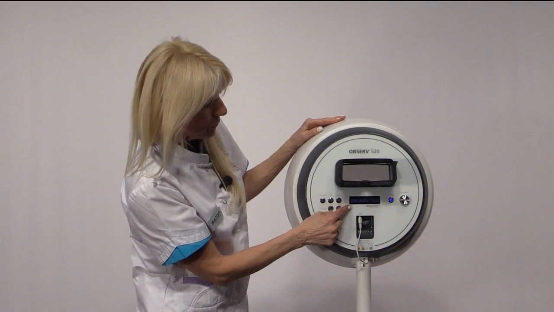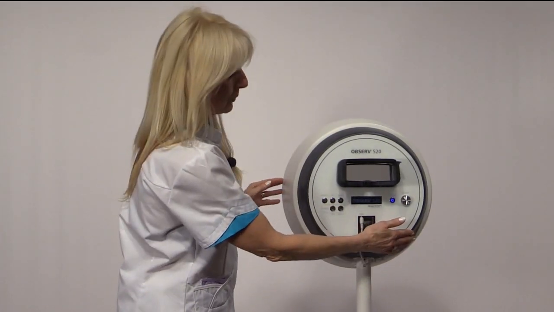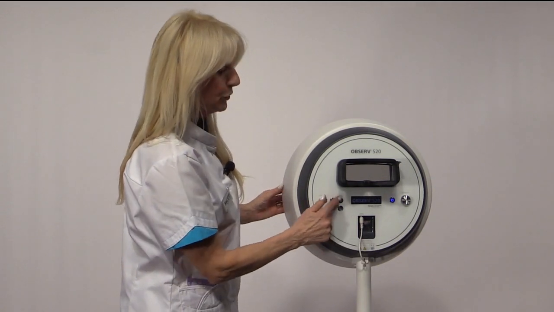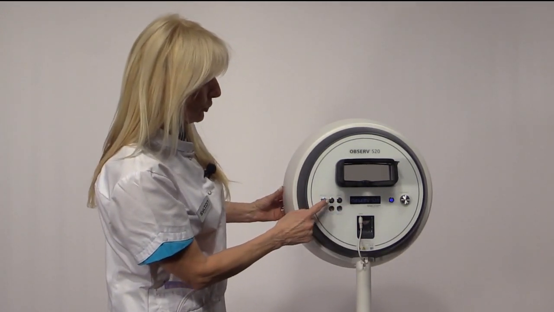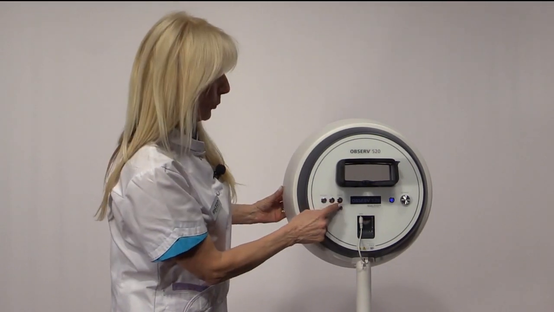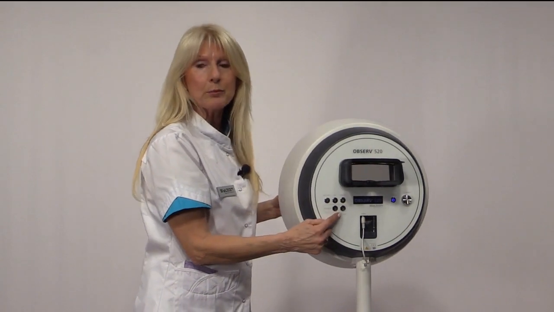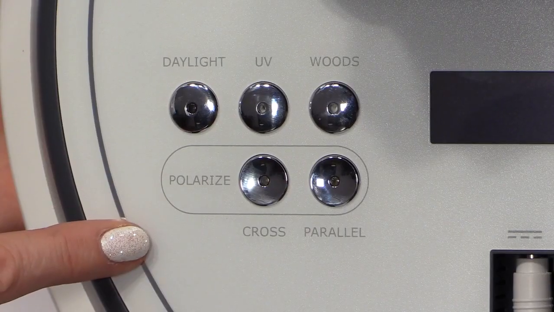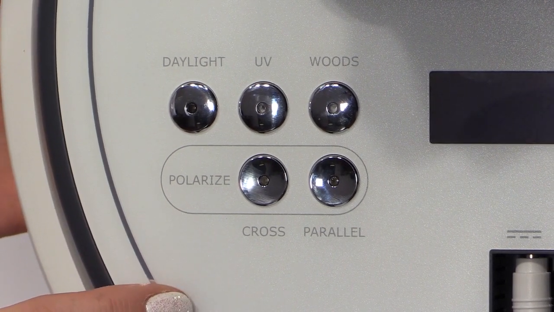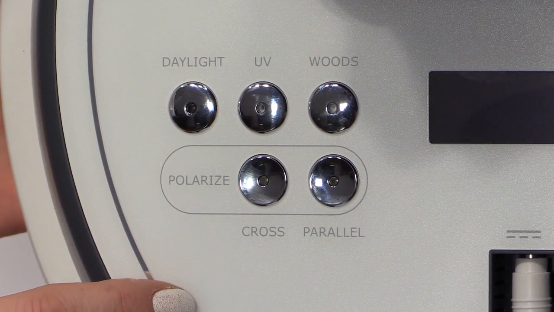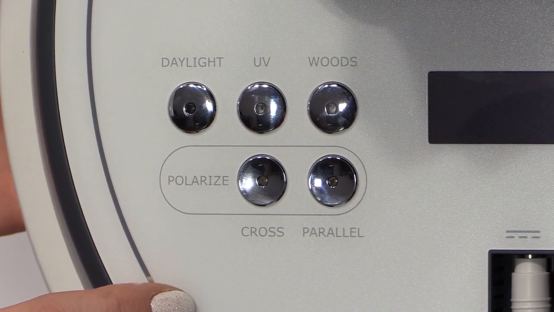Here in the display you'll see the Observ 520. And then I'm going to explain to you about the different 5-mode settings that we have. We have the daylight mode, the UV mode, we have the woods mode, we have the cross-polarized and the parallel polarized mode. Each of the modes illuminates the skin in a different way. It allows you to visualize the skin conditions appearing at the surface or in the deeper layers of the skin.